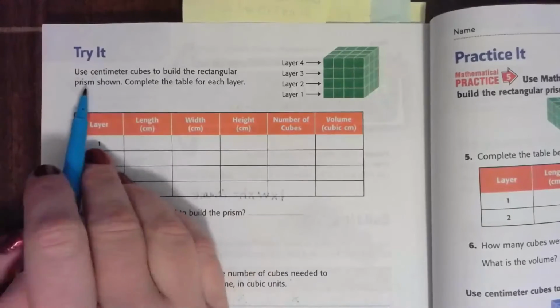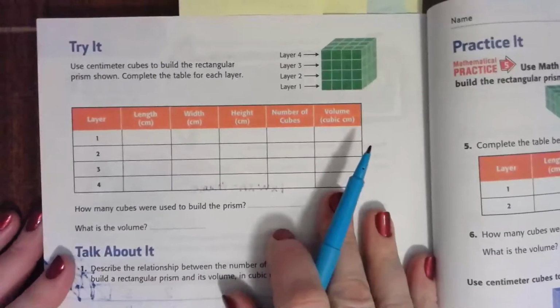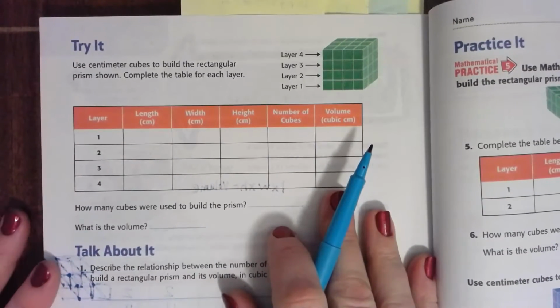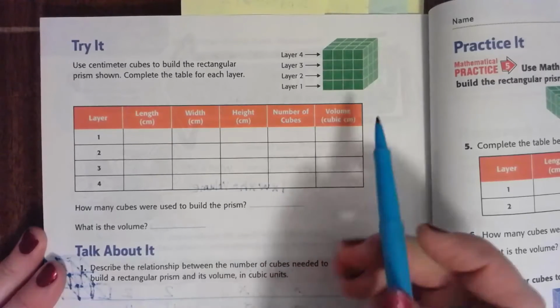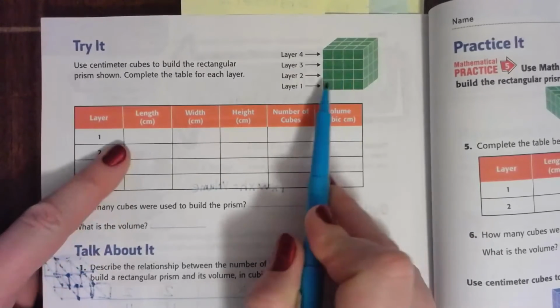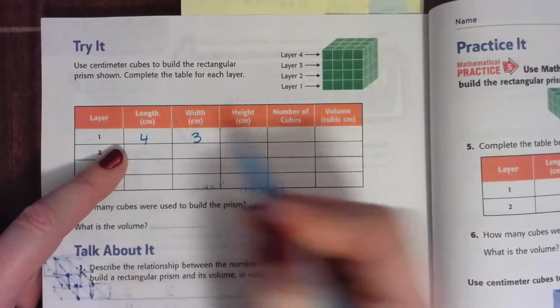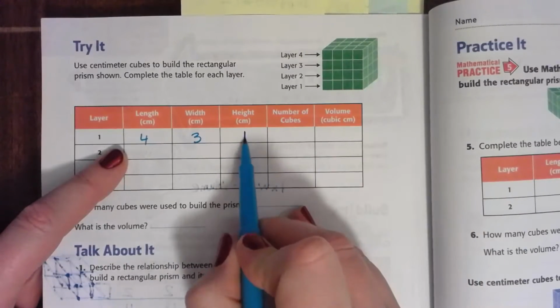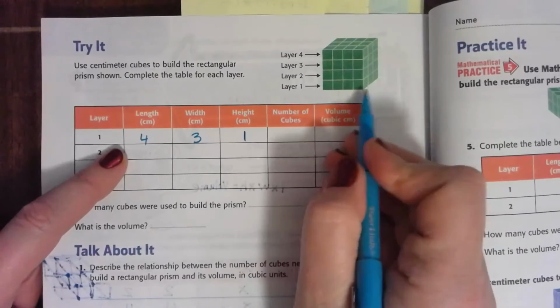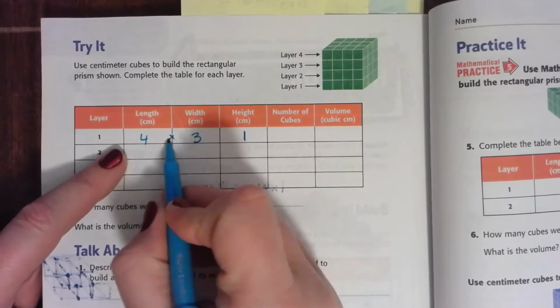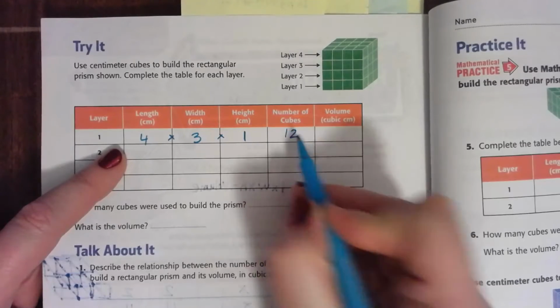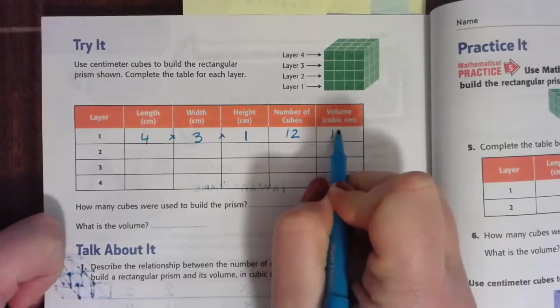Let's turn the page and take a look at this. Try it. It says, use centimeter cubes to build the rectangular prism shown. So it says, complete the table for each layer. Well, layer 1, the length is 4 across, the width is 3 deep, and the height is just 1 high. Okay, so 4 by 3 by 1. If we're multiplying there, we're going to use 12 cubes on the bottom row. So the volume is 12.